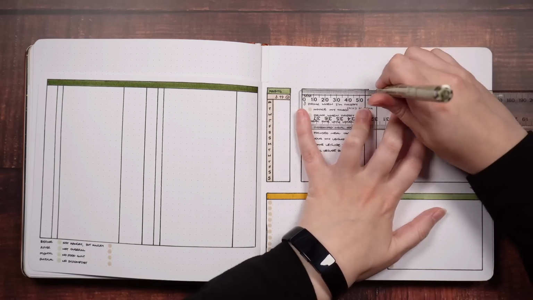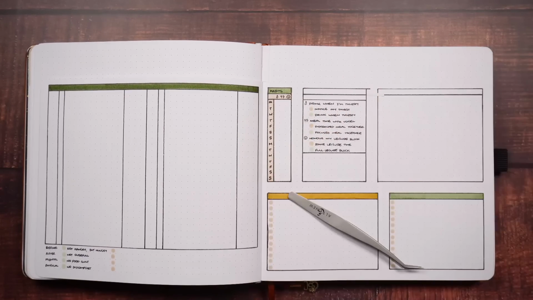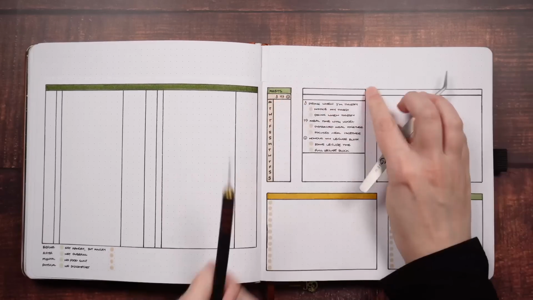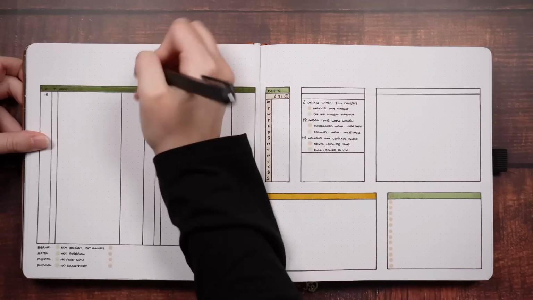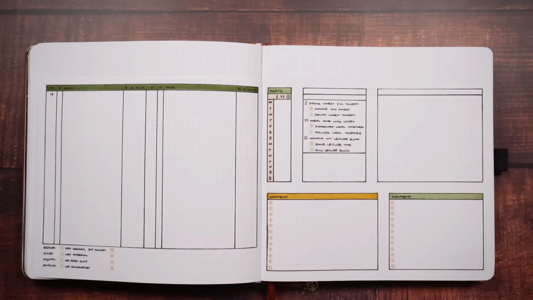This was also where I needed to fix the accidental lines, or the kind of connecting lines between the two boxes, and for those I just put in a little white sticker label because it blends in really nicely with the page, and I don't have to worry about like a gel pen or anything like that.